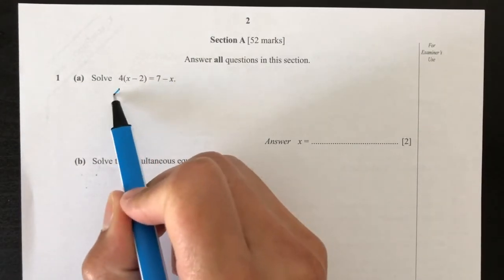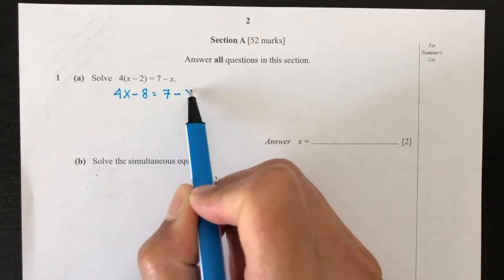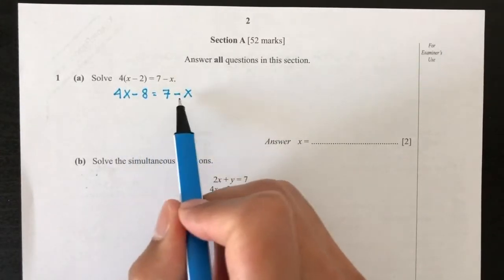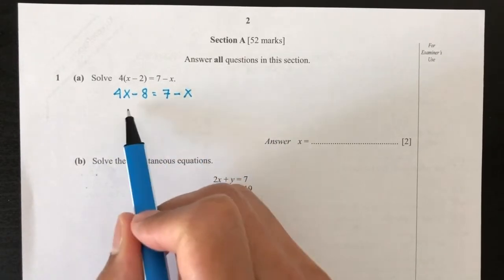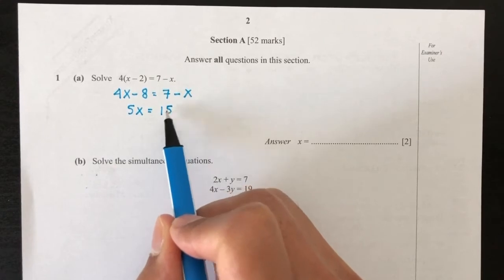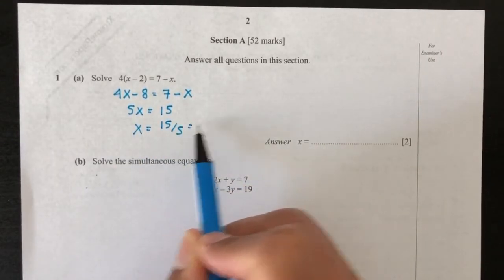You will have 4x minus 8 equal to 7 minus x. Now we have to send x on one side and the constants to one side. So 4x plus 1x, that will be 5x. 7 plus 8, that will be 15. x will be 15 divided by 5, that will be 3.